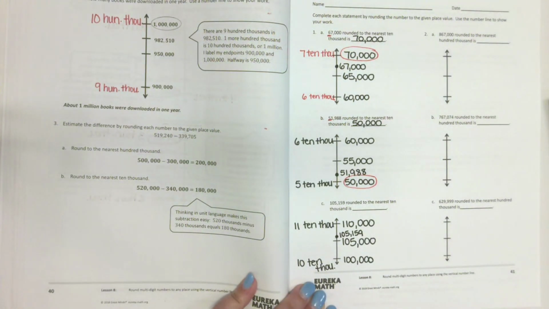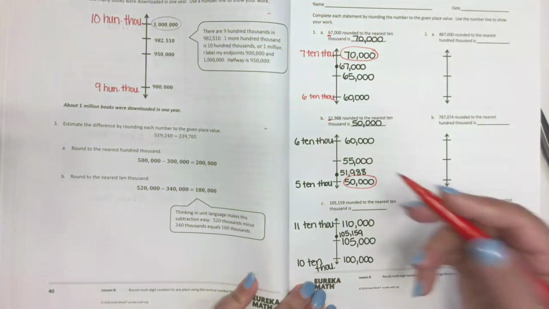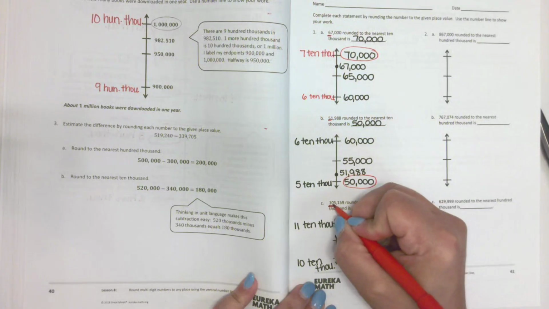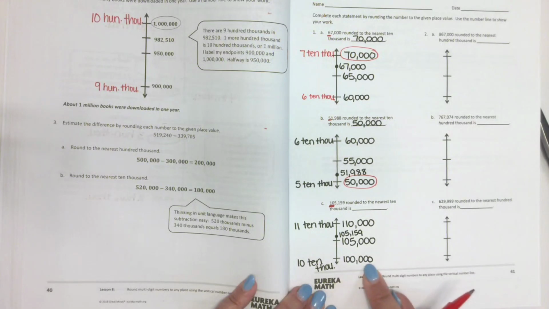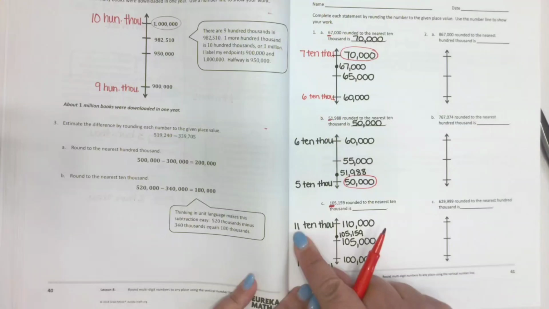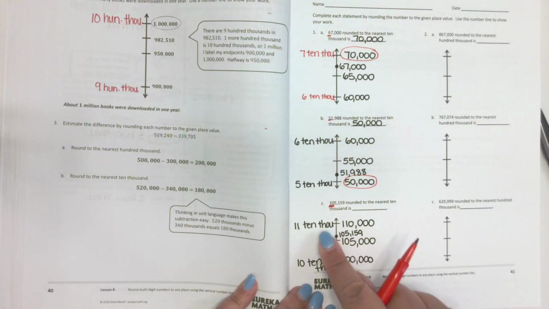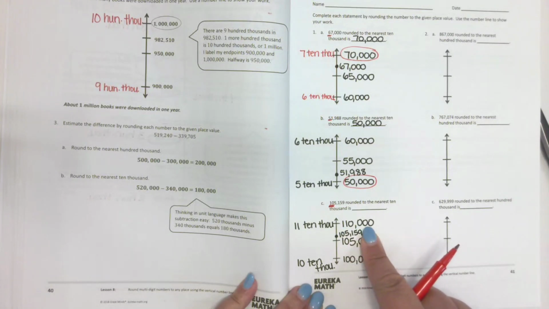Okay, let's see. This one was tricky. I noticed that there's a 0 in the 10,000s, but there is a 1 in the 100,000s. So guess what? There are 10 10,000s in this number. I put that in unit form, 10 10,000s. We can write that in standard form as 100,000. Then the next 10,000s is 11 10,000s. That goes up here. 11 10,000s in standard form is 110,000.